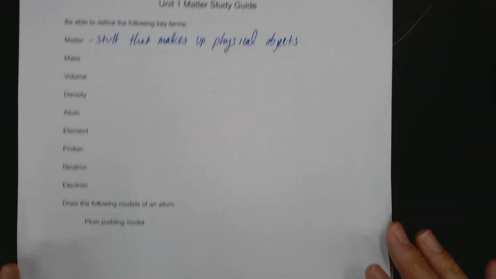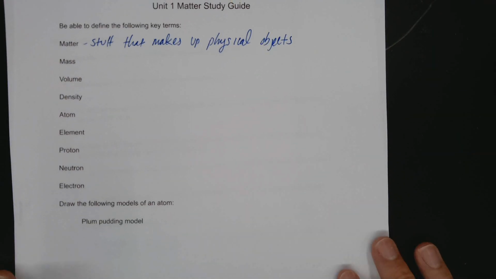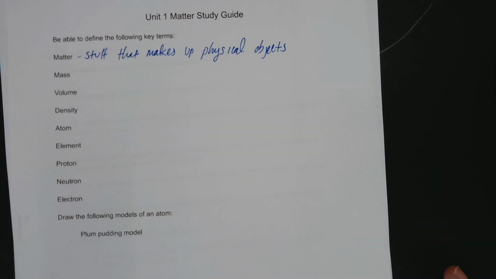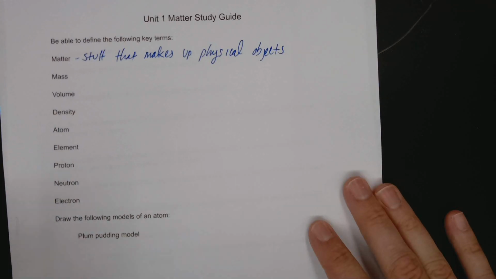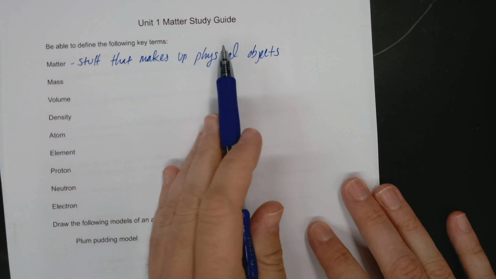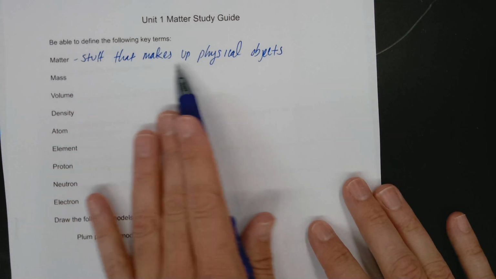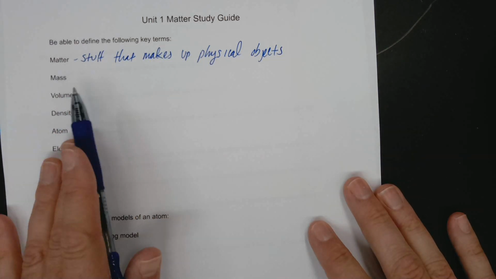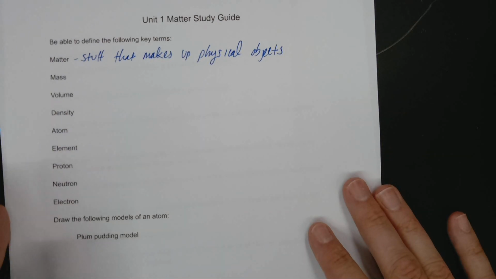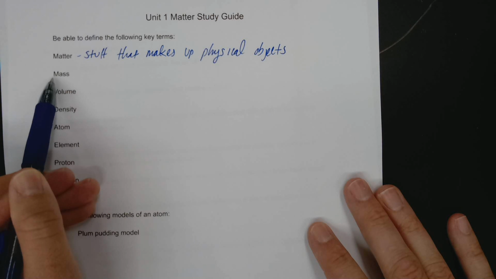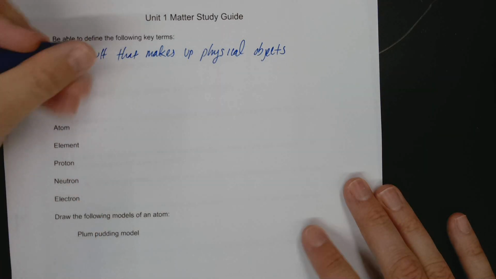So I'm going to start by just really quickly defining these key terms. Where I'm getting these definitions is from those PowerPoint slides that we went through together over the course of a couple of days. So I already wrote this out. Matter is the stuff that makes up physical objects in the universe. So all physical things are made of matter. Now, this is kind of a vague definition, and we're going to be a little bit more specific as we continue the course. Matter has two key components. Matter has mass and matter has volume.